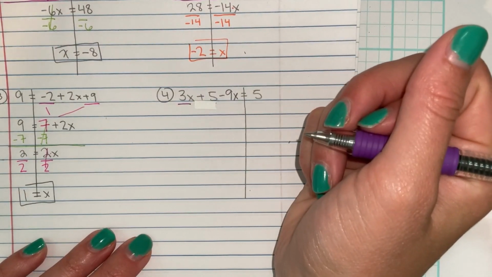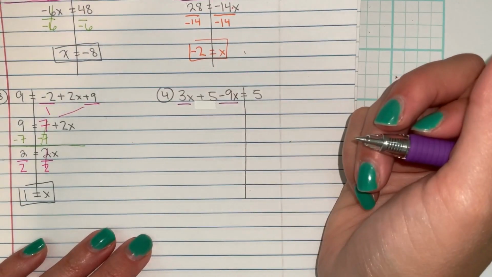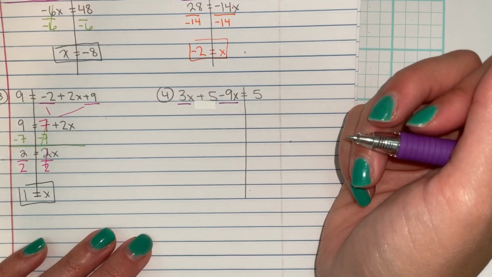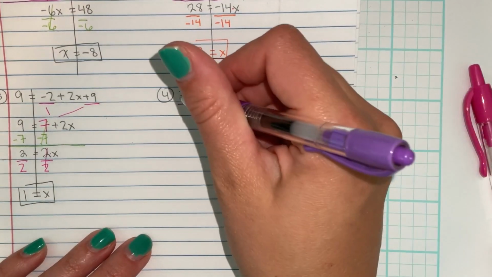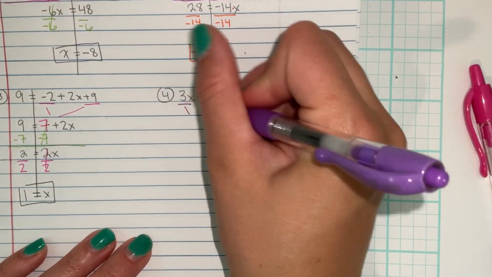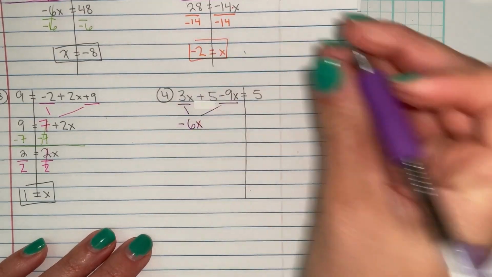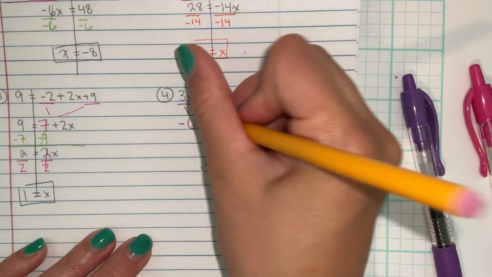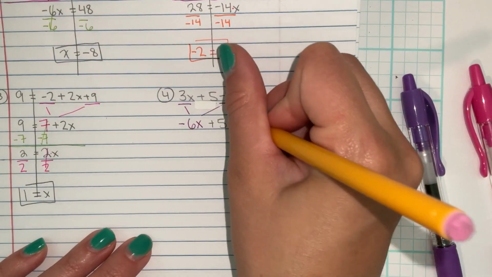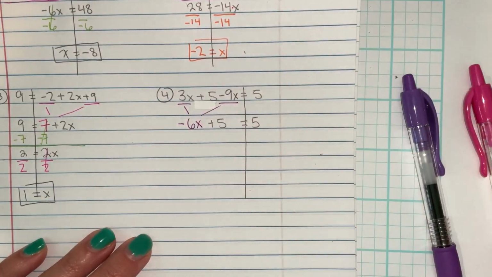3x is a coefficient, and -9x has a coefficient. They both have variables. So same side, same sign. 3x minus 9x gives me -6x. I do not mess with that +5, so it's going to drop down. Equal sign on the equal bar, drop down that other 5 as well.